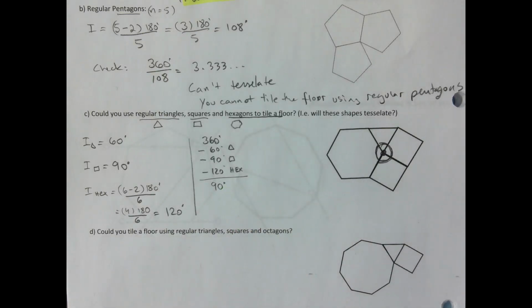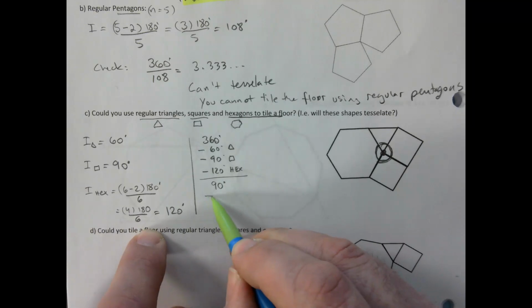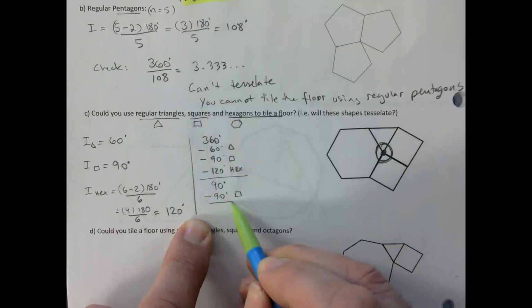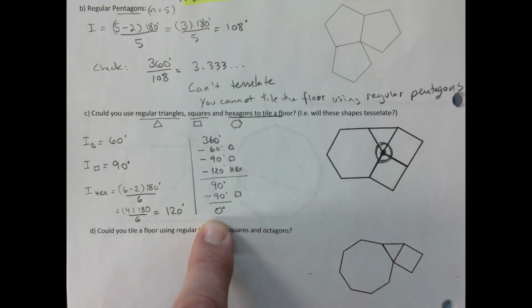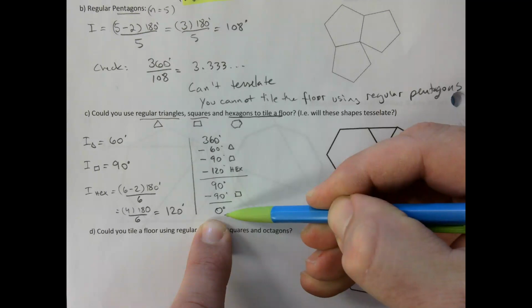Do you have a shape that's going to take care of that? You have that 90 here, right? So we subtract one more 90, one more square, and then the goal is to end up with nothing, no degrees left over. The entire 360 degree space has been filled up.